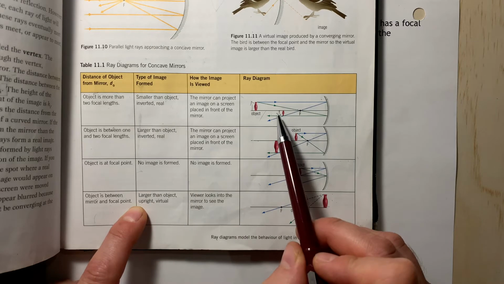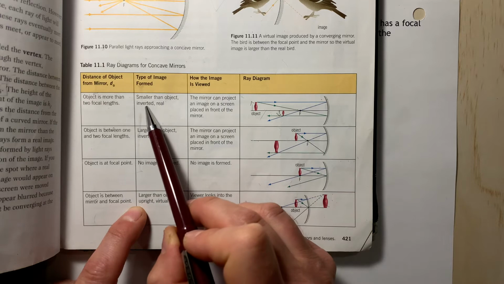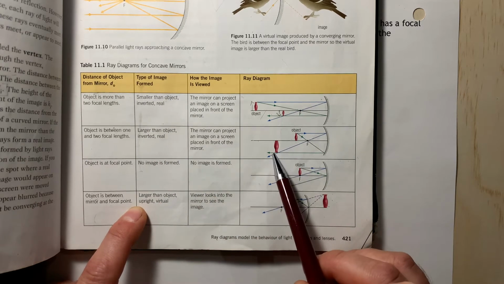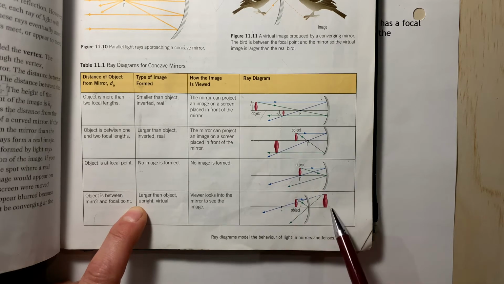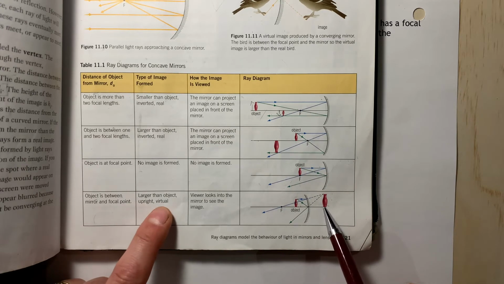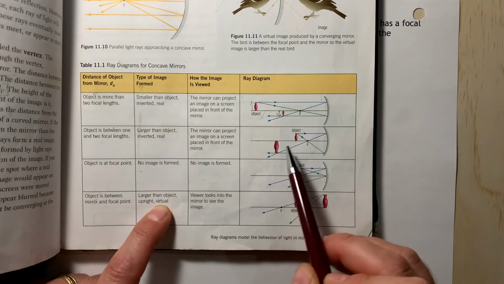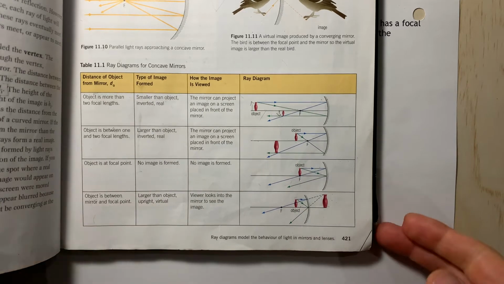A couple things with this as well. If the object and the image are on the same side of the mirror, then that image is what we call real. Image and object are on the same side. Here there's no image. Here though, the object and the image are on opposite sides of the mirror. That's what we call virtual. Remember those two words. Real, they're on the same side. Virtual, the object and the image are on opposite sides.